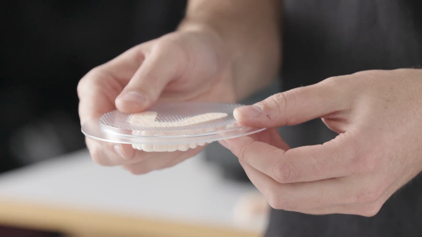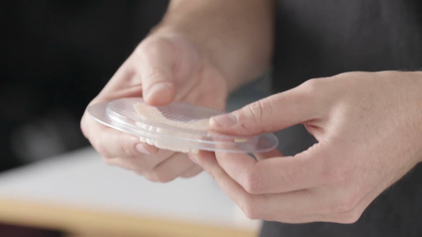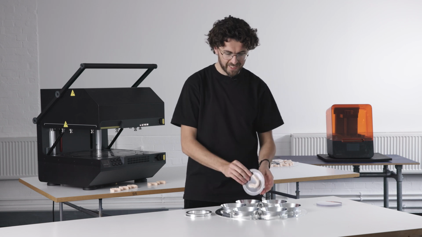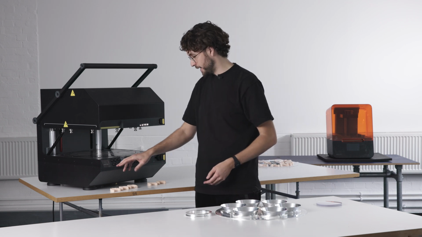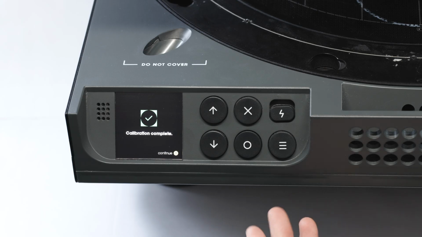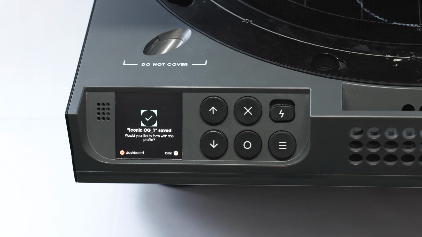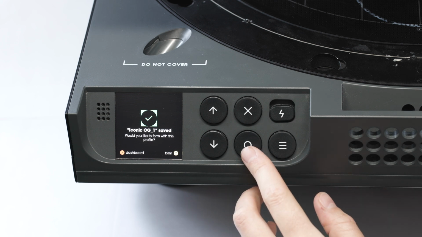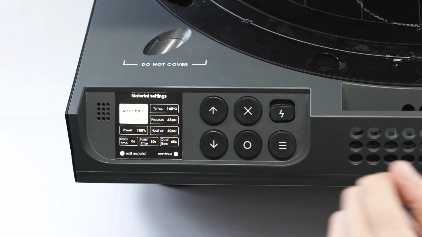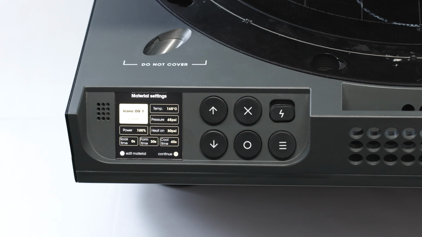So that looks like a pretty good calibration run, which means we don't really need to change any of the settings. So if we come back here, and we've got our calibration is complete, and then we can just save that iconic OG profile, and now anyone can go back and use it whenever they so wish. And you can go straight in to forming with this profile immediately after.